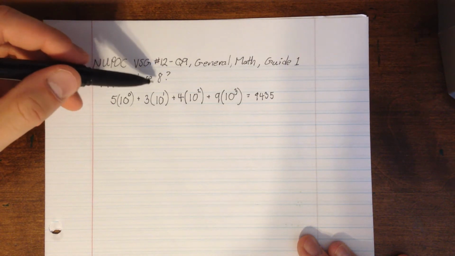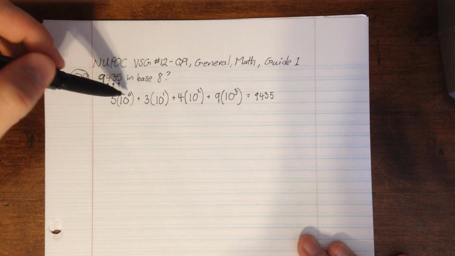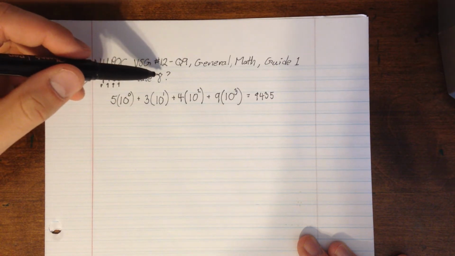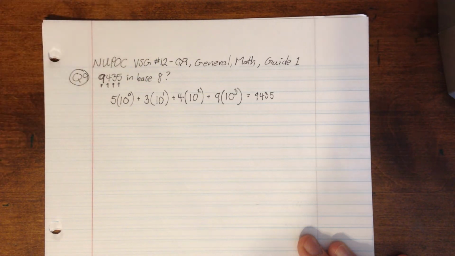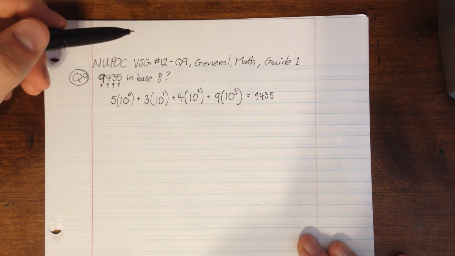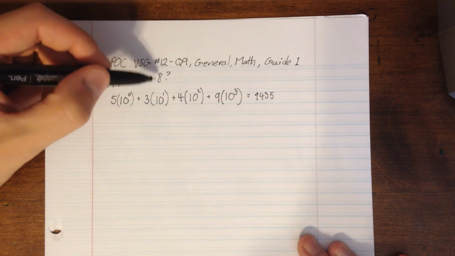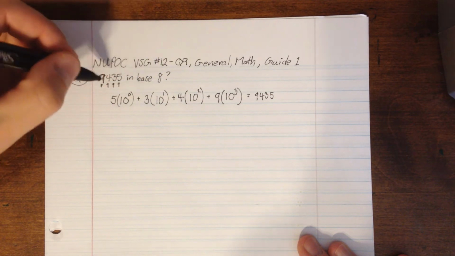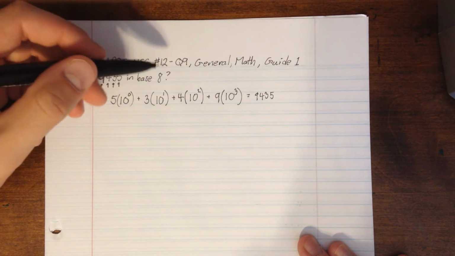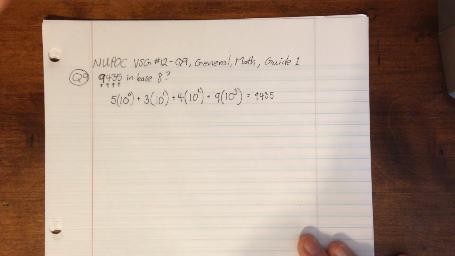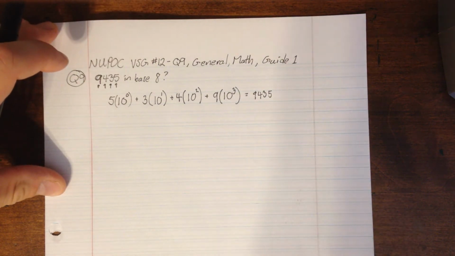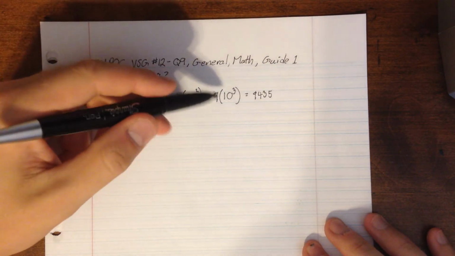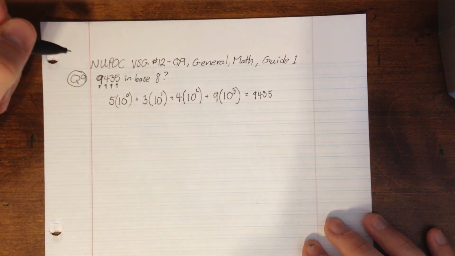We don't immediately know how high we're going to have to go as far as the order of the base. But we know it's going to have to be higher, because base 8, 8 is less than 10, so we know we're going to have a bigger number than 9,435. 8 isn't that much less, so we might need one more term with a higher order on the base.